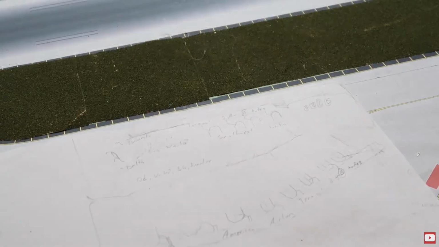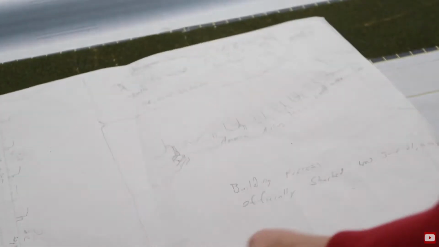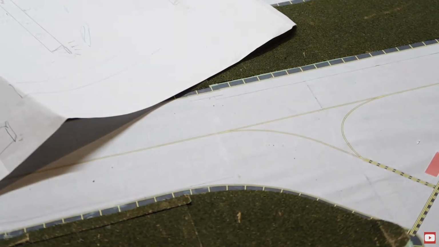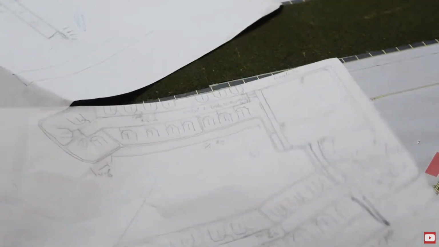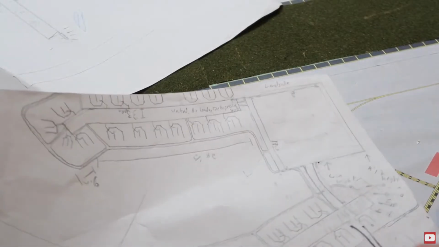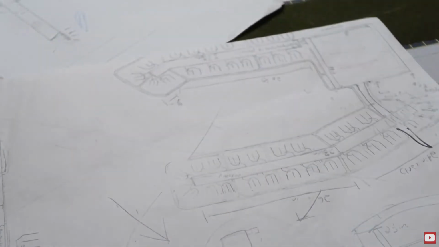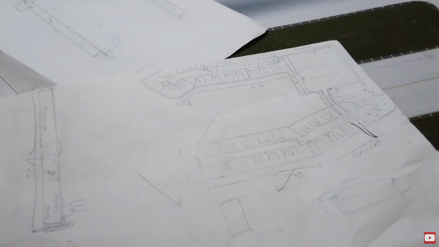This is actually an old design, because clearly the airport does not look like that right now, but you basically just draw the lines. And there's another paper here. These are sketches of the gates, and this would be little roads for the service vehicles. So it's very important to sketch all that down and design everything so you know what you're going to build going into it.